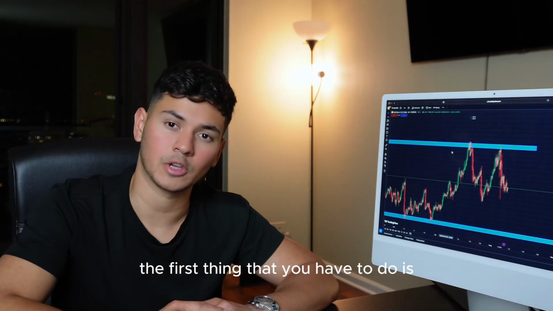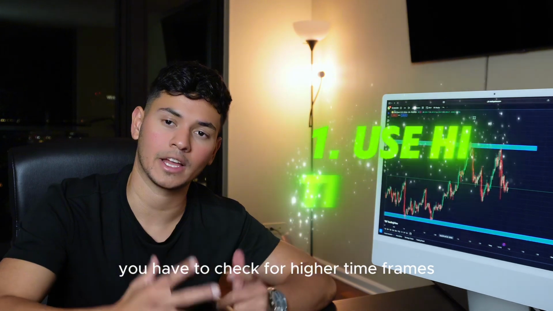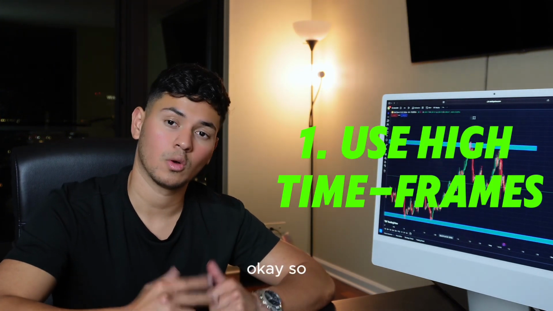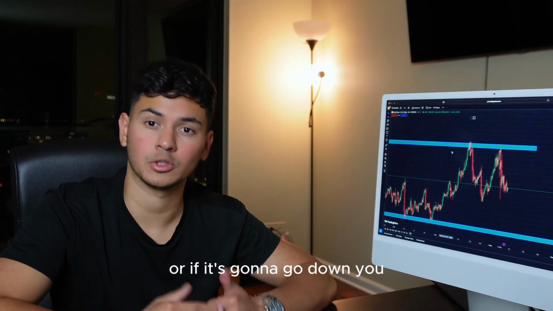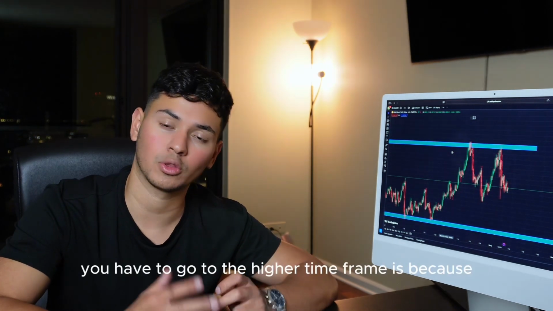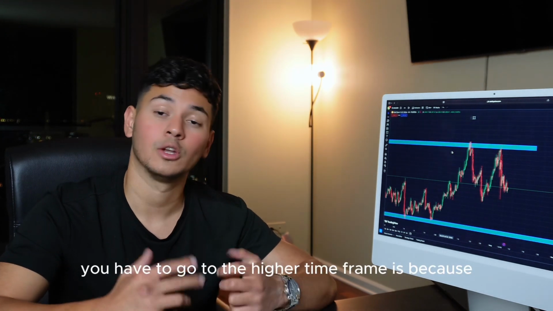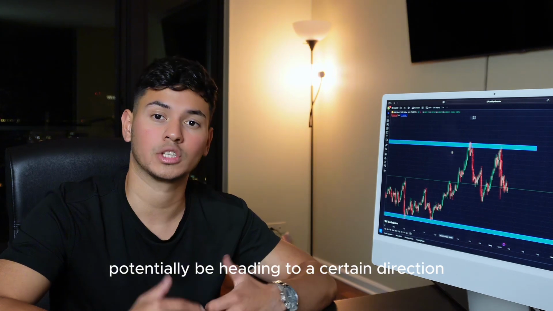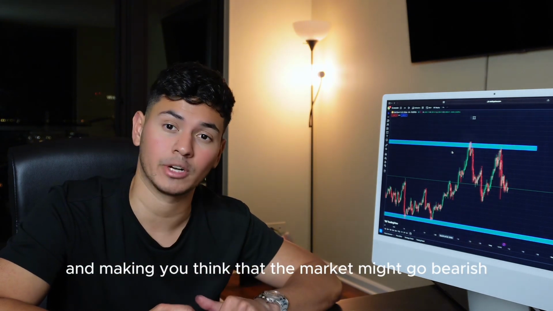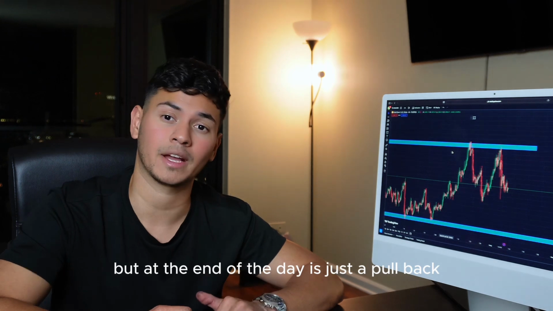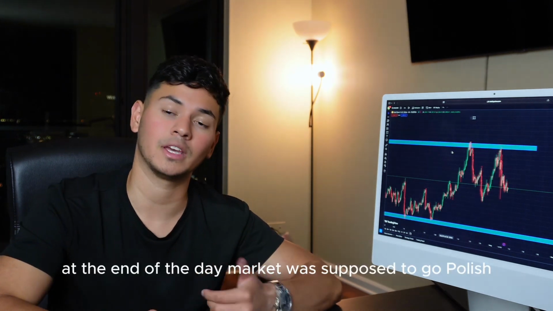Okay, so the first thing that you have to do is check for higher time frames. Whenever you want to know if the market is gonna go up or down, the reason why you have to go to the higher time frames is because you could potentially be heading in a certain direction, making you think that the market might go bearish, but at the end of the day it's just a pullback, and in reality the market was supposed to go bullish.